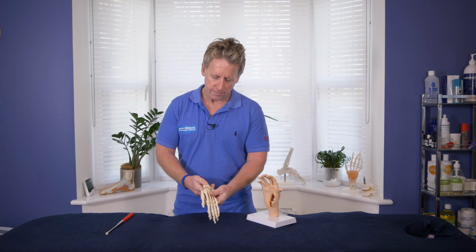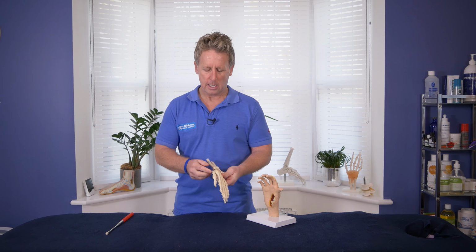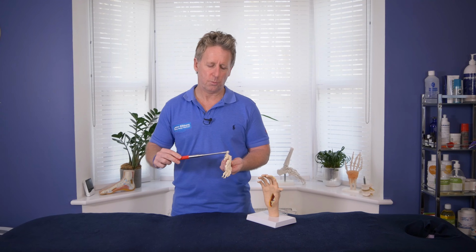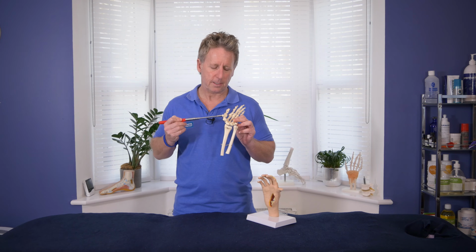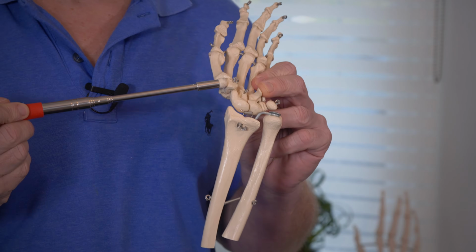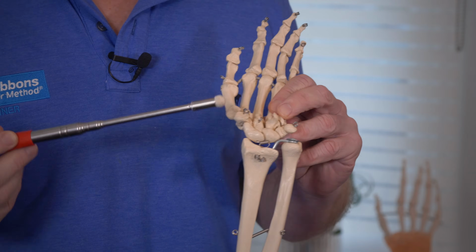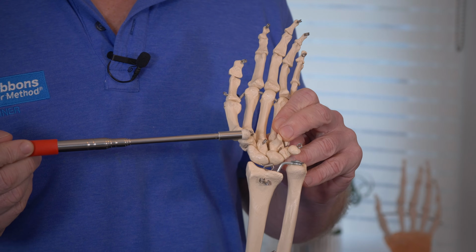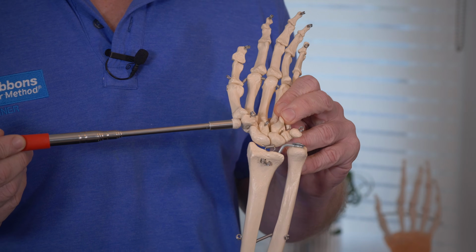Now, if I show you in this hand just to start with, so this is the left hand, and this is the pollex side, which relates to the thumb, and then the thumb metacarpal here articulates with this bone, which is called the trapezium. So this would be known as the carpometacarpal joint, and this would be what we call the saddle joint.